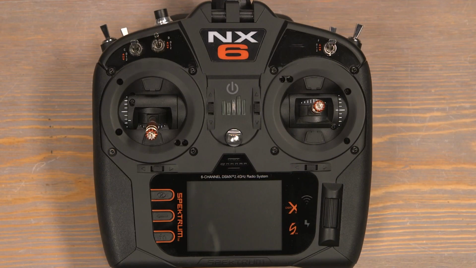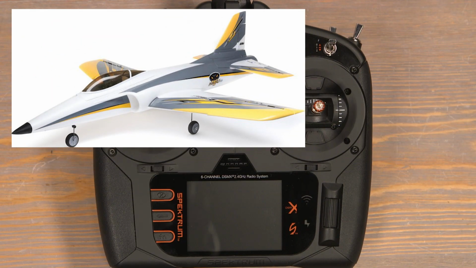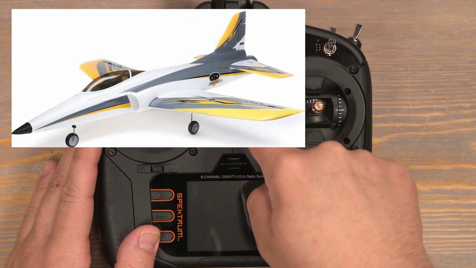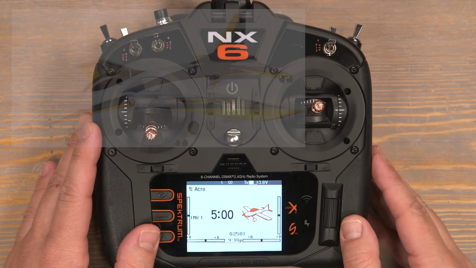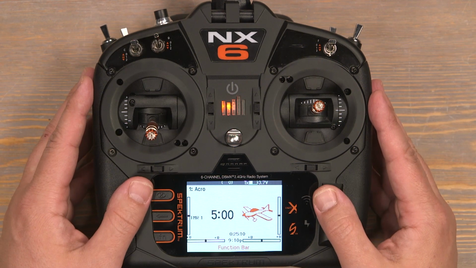Hello and welcome to this programming tutorial for the E-flite Habu SS 70mm. Today I'll be programming with this NX6 transmitter, but these programming instructions are applicable for all Spektrum NX radios. Let's get started by selecting a brand new model.